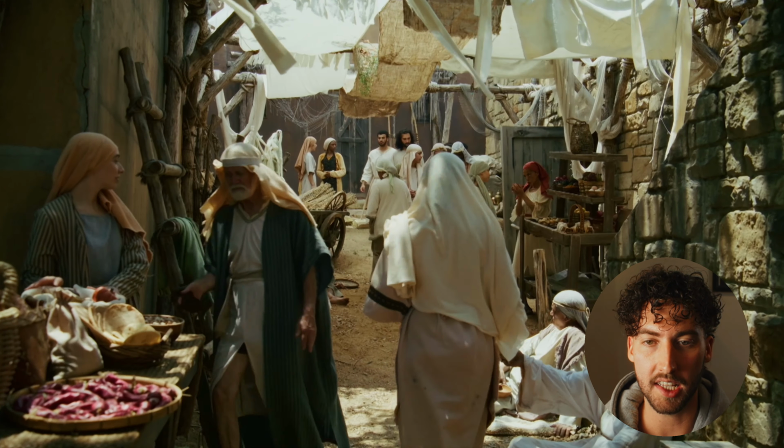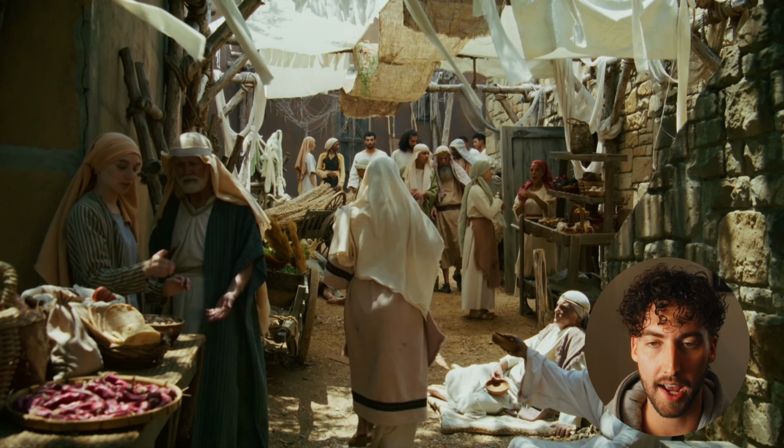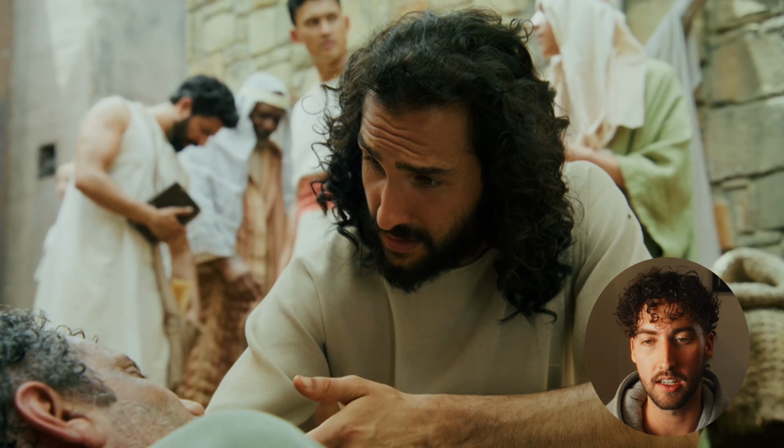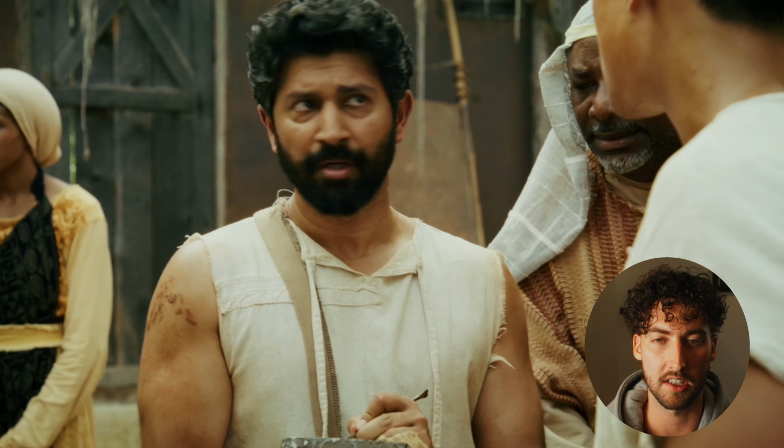We see some of the people in the alleyway. We see Jesus enter from the back. We see his reaction. This is the frame we're gonna focus on later. And then we see a few more of his disciples having interactions in the background. Now that you know what the sequence looks like, let's look at some BTS.